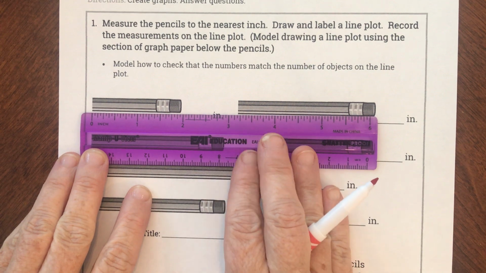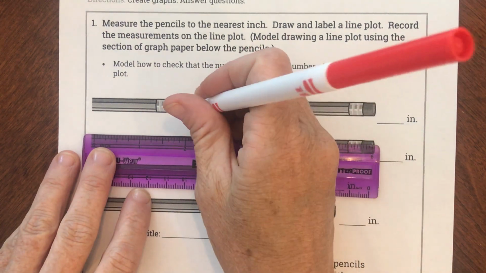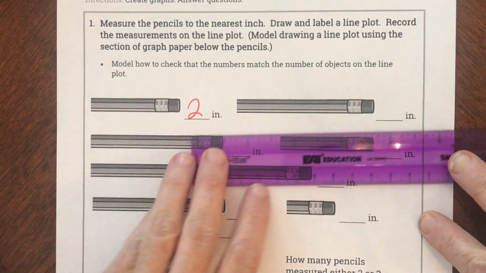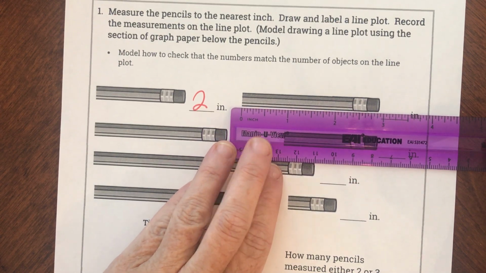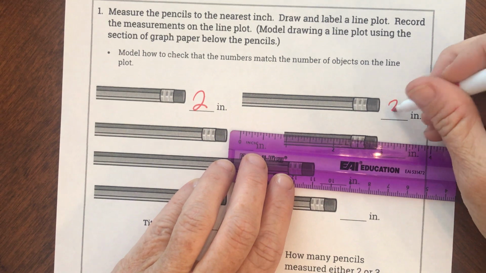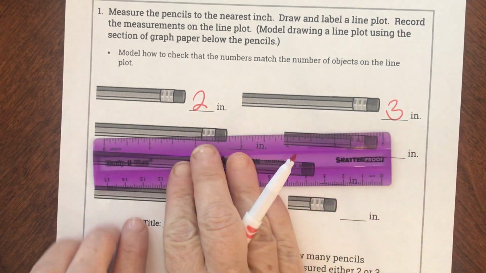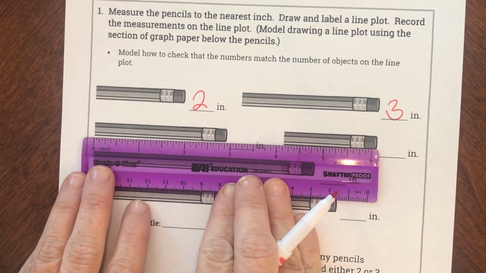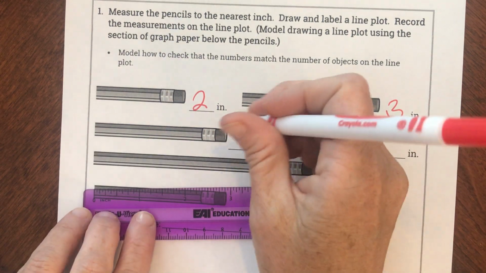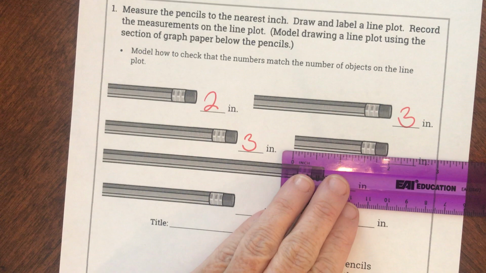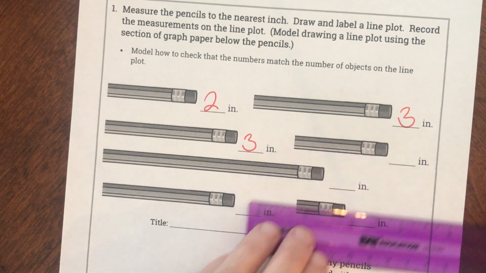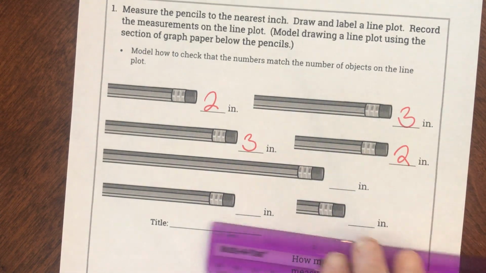So that pencil looks to me about 2 inches. This pencil looks like it's almost 3. This pencil looks like it's almost 3. This pencil looks like it is almost exactly 2.